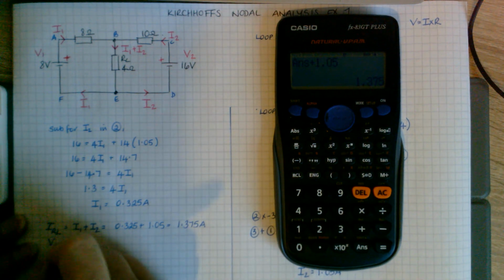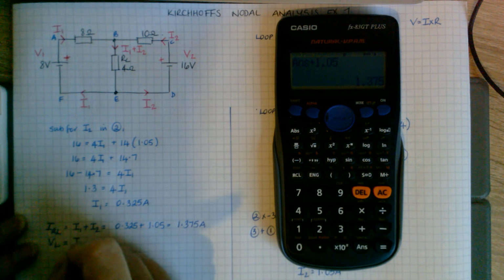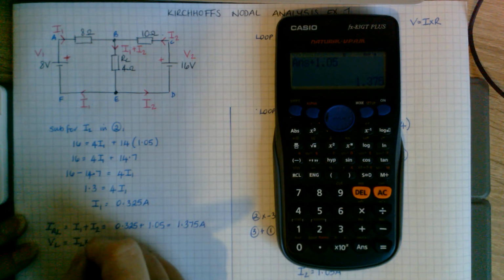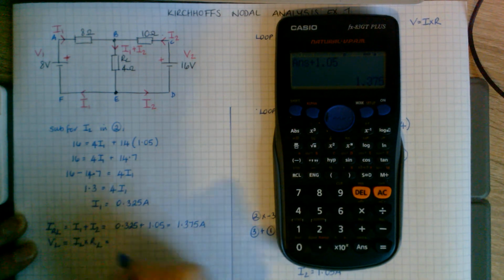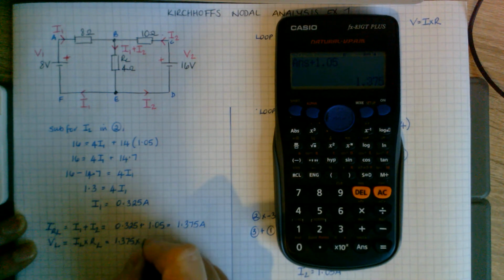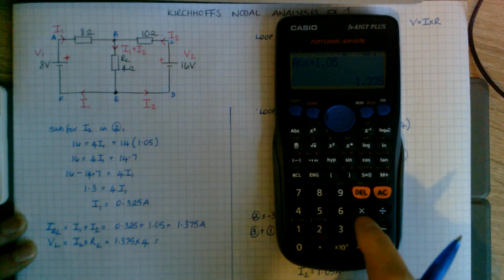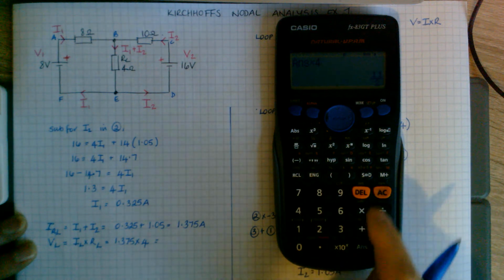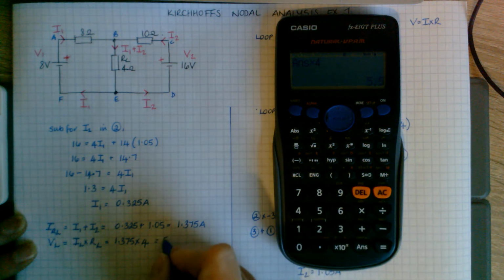And the voltage across the load is the current through the load times the resistance of the load, 1.375 multiplied by 4 is 5.5 volts.